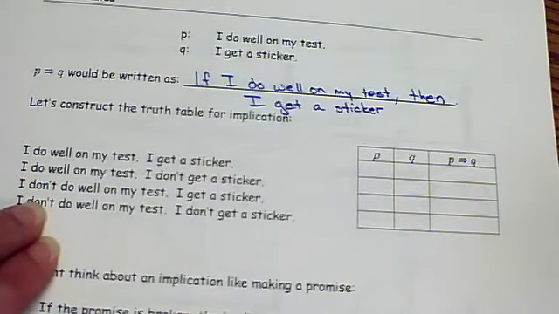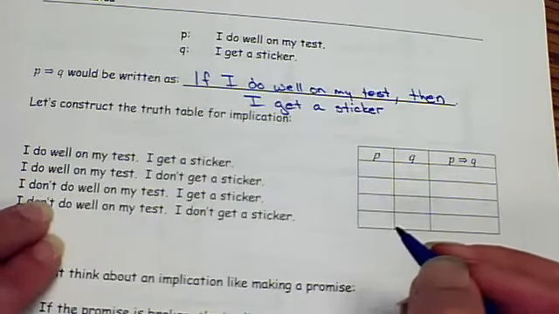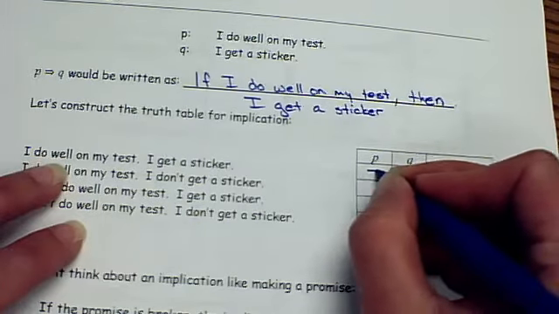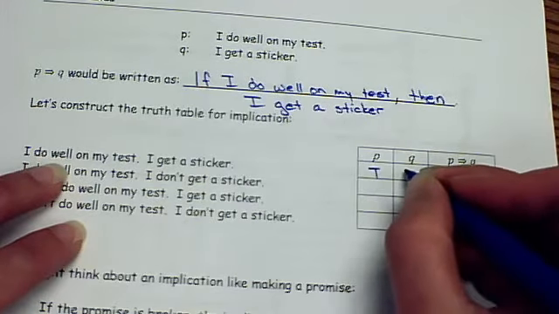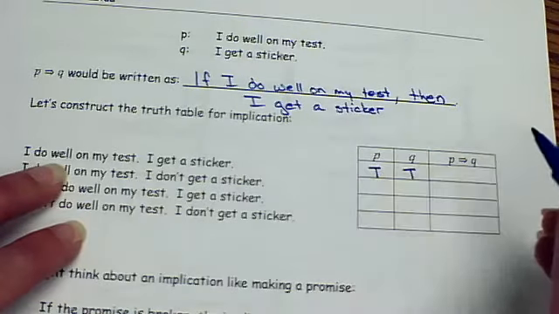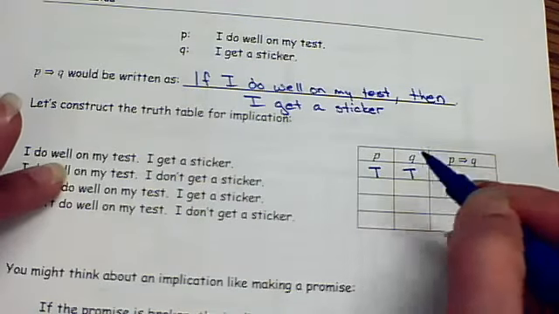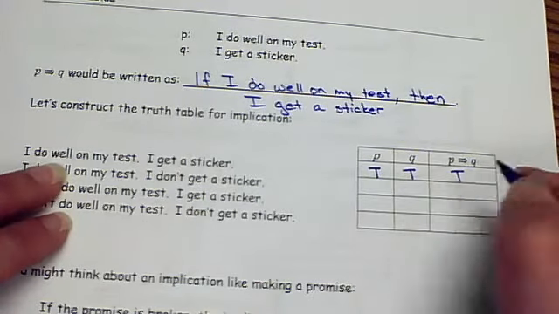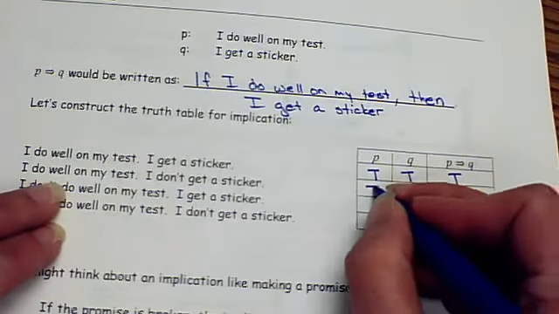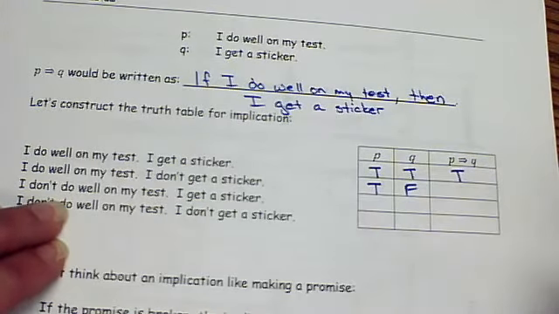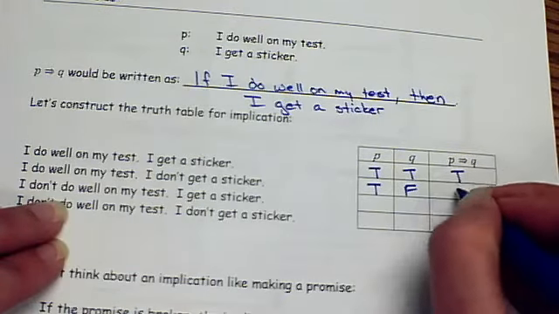So let's construct a truth table. I do well on my test, and that would be a true. I get a sticker. So, if I do well on my test, then I get a sticker. I did well on my test, I got a sticker. Everything's good. What if I do well on my test, but I don't get a sticker? Somebody lied, right? So that's a false.